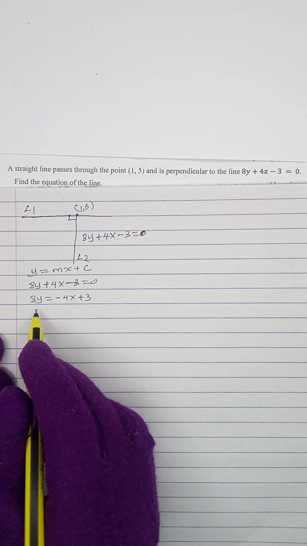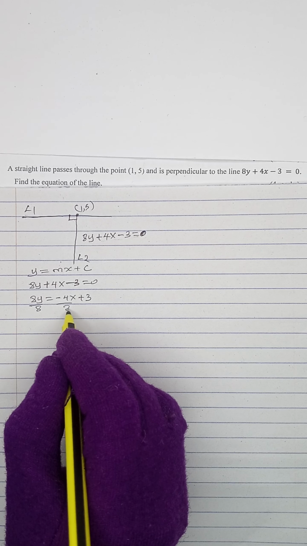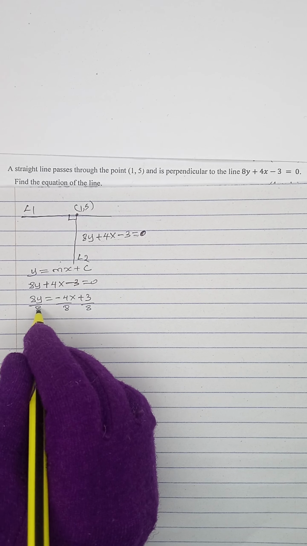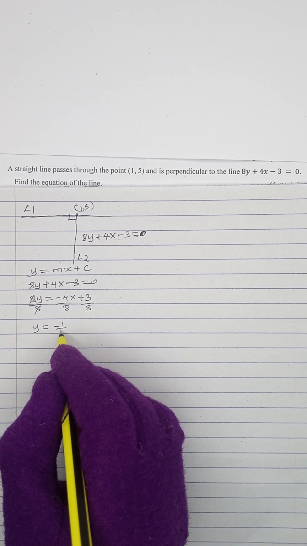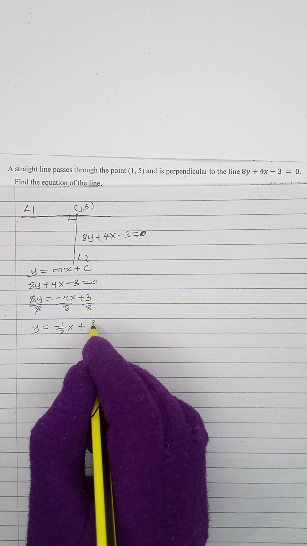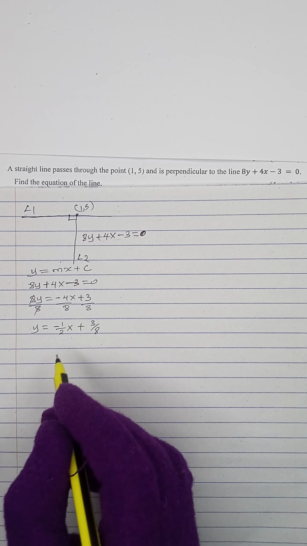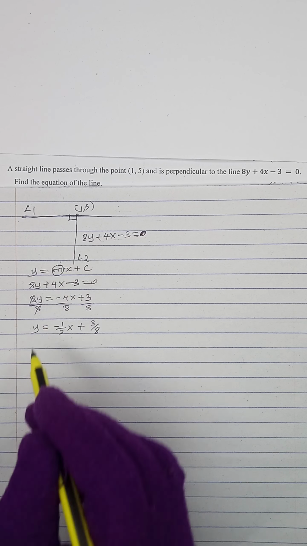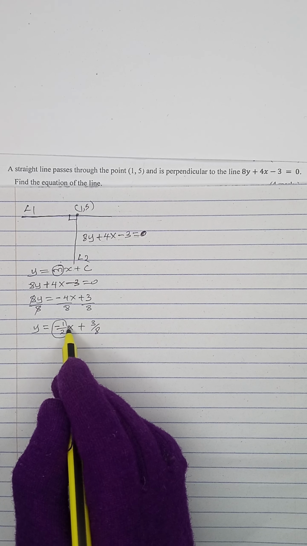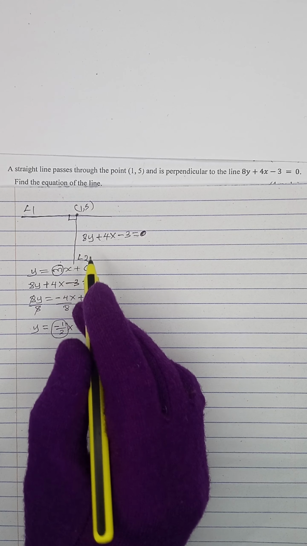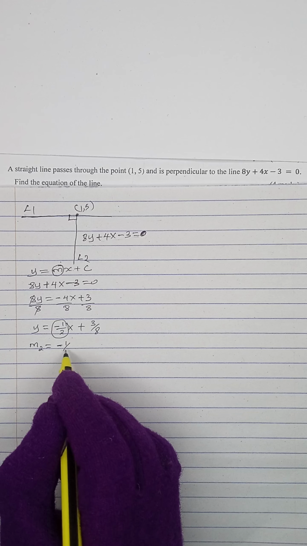Then we need to also make the coefficient of y to be 1. So we divide through by 8. We will obtain y, because this 8 will cancel, is equal to -4/8, which is negative a half x, then plus 3/8. So having the equation in this standard form, m represents the gradient, the coefficient of x. So here, the coefficient of x, which is negative a half, represents the gradient of this line we are calling L2. So let that be m2 to represent the gradient of the second line, which is negative a half.